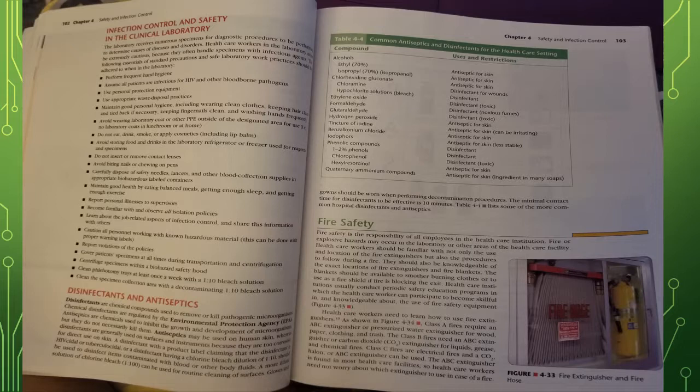Fire safety. Fire safety is the responsibility of all employees in a healthcare institution. Fire or explosive hazards may occur in a laboratory or other areas of a healthcare facility. Healthcare workers should be familiar with not only the use and location of the fire extinguishers, but also the procedures to follow during a fire. They should also be knowledgeable of the exact locations of fire extinguishers and fire blankets. The blankets should be available to smother burning clothes or to use as a fire shield if fire is blocking the exit.